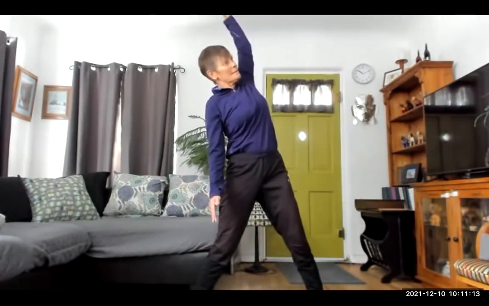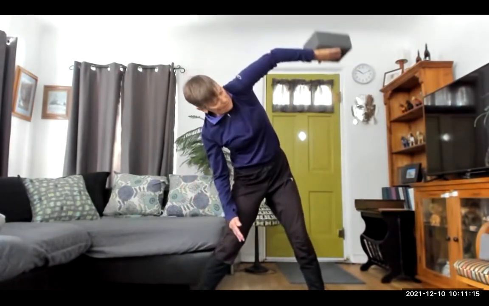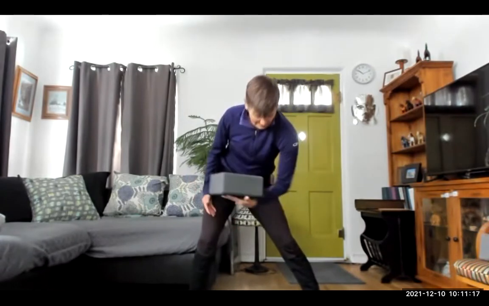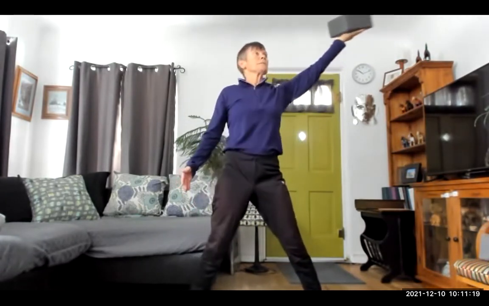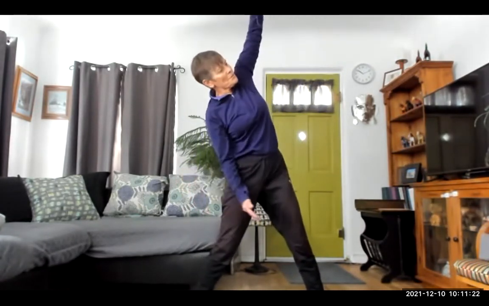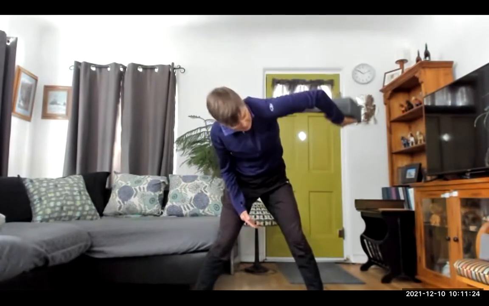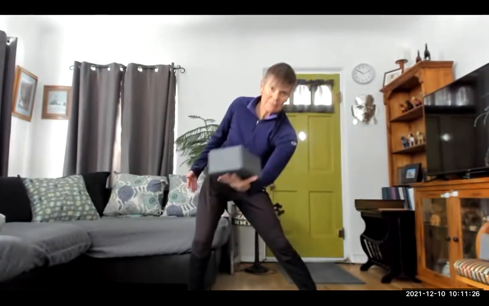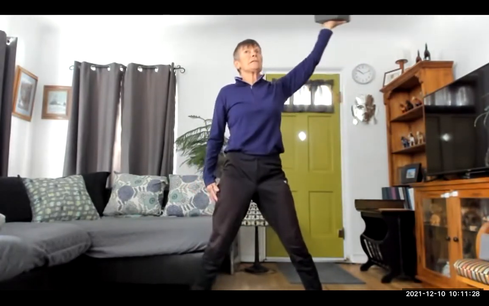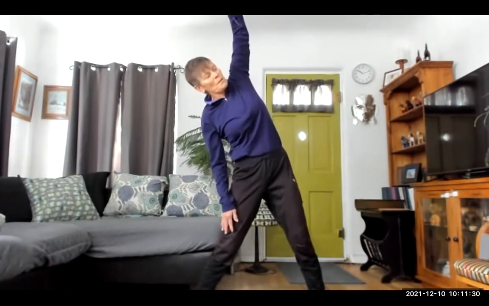Is this side easier than the other side or harder? Brain is engaged. The brain loves this. It's novelty. The brain is encased in fascia as well.